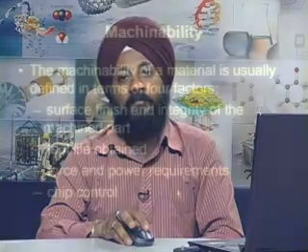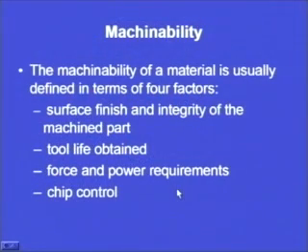The third important point to be taken care of is the force and power requirements. Now, suppose there is a material for which the force required is much more, or the power requirement is extremely high. There may be another material for which the power requirement may be less. So, depending upon the force and the power requirement, we may say that this particular material is easily machinable, and this particular material is difficult to machine. Then the fourth important point is chip control, that is, how we are controlling the chips that are getting formed. It is easier said than done.